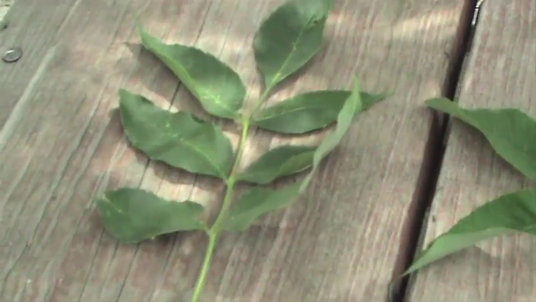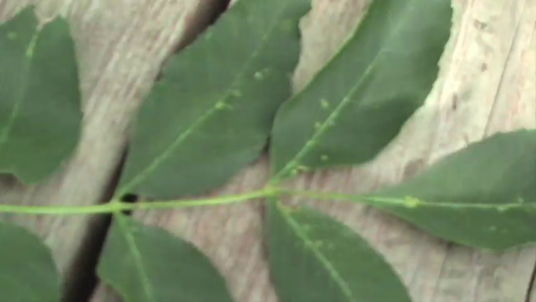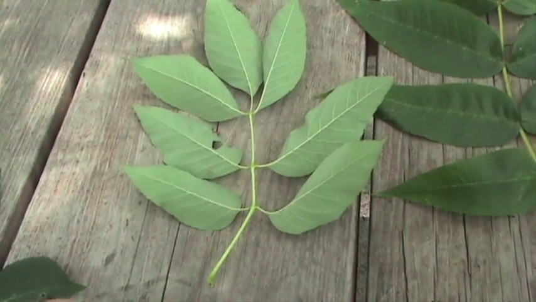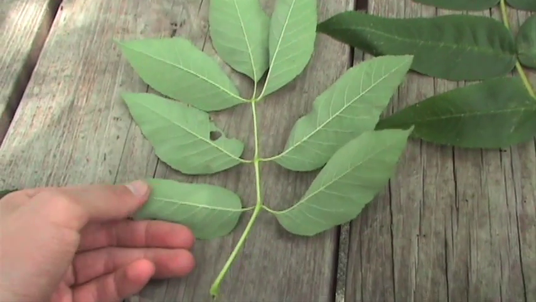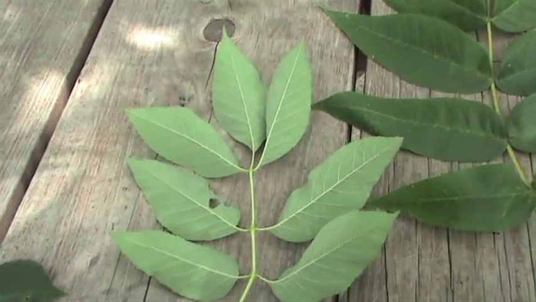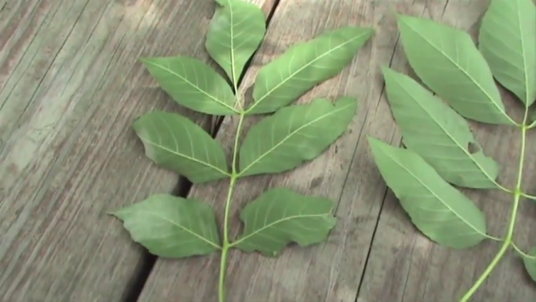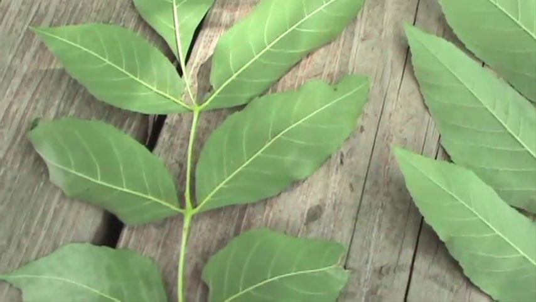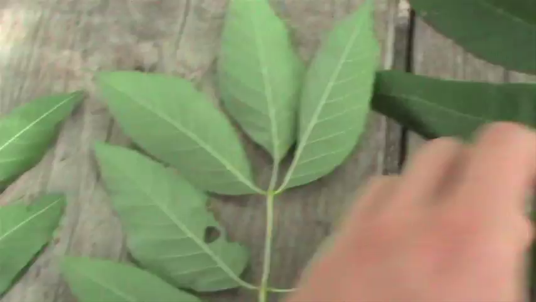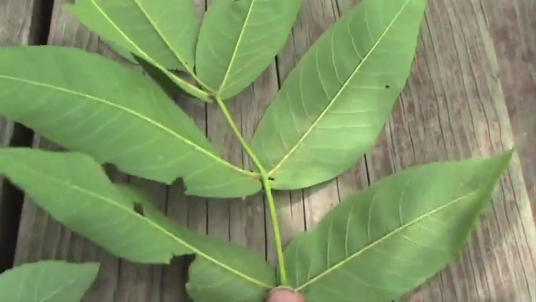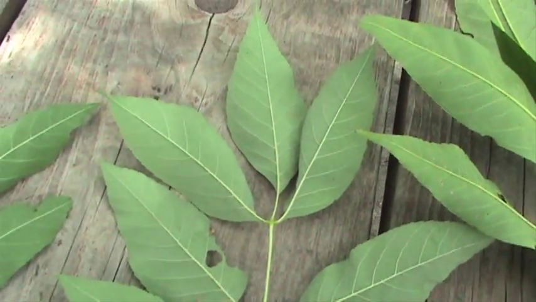Green ash has the darkest sheen, the darkest leaves on the surface. White ash is named for the color, the silvery white underneath the leaves here. That's how white ash got its name. Green ash, you can see, is darker than the white ash underneath, and so is black ash. It's much more green, whereas this is much more silvery and whiter.